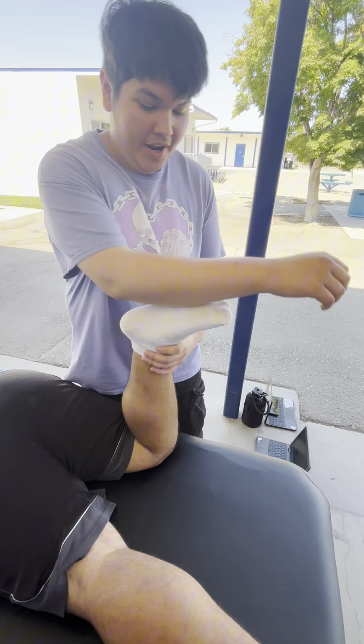Today we're going to be doing the extension strength test for the hip. I'm going to have you raise your right leg. I'm going to be testing his resistance. Alright, test is positive.